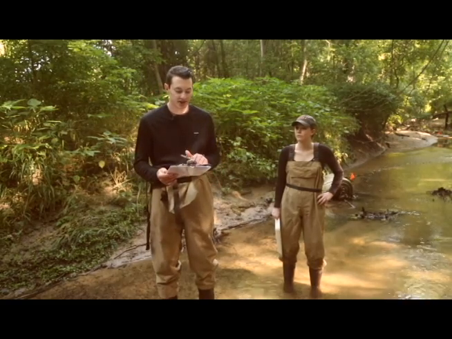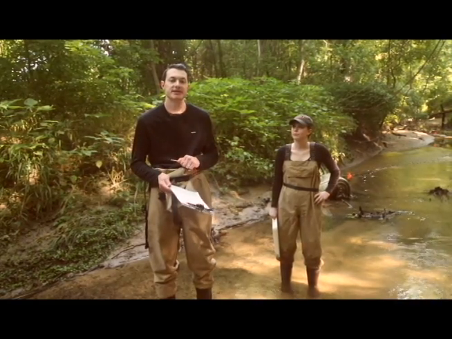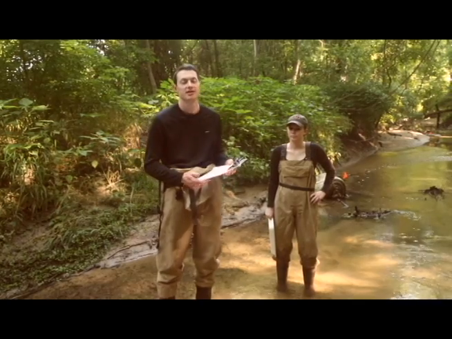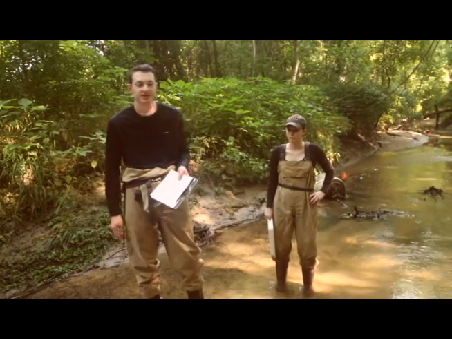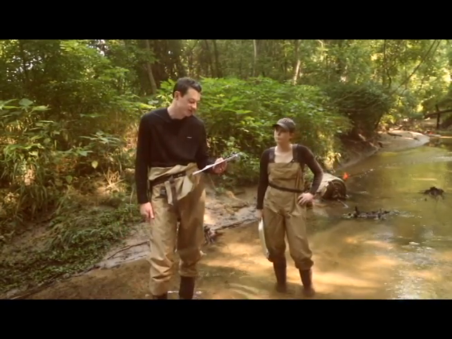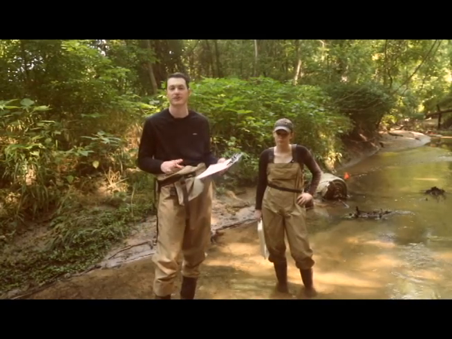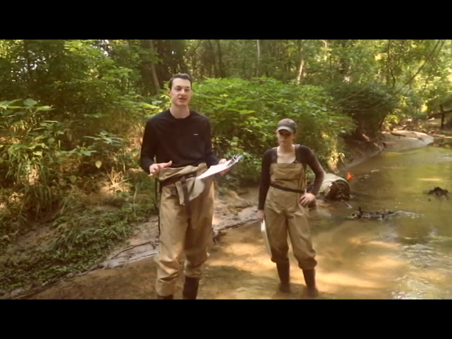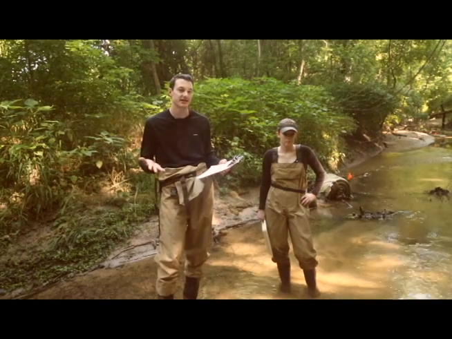Our last section on this first habitat survey sheet is the bottom substrate. This is another percentage estimate. So you would walk your site and write down the percentage for an estimate for each 50-foot section. Then you would average it up at the end.